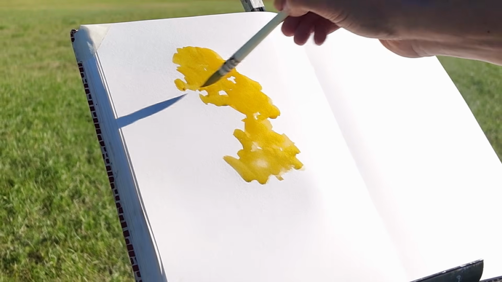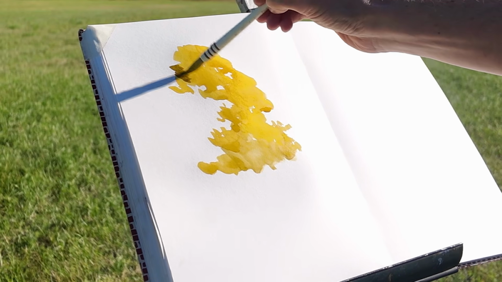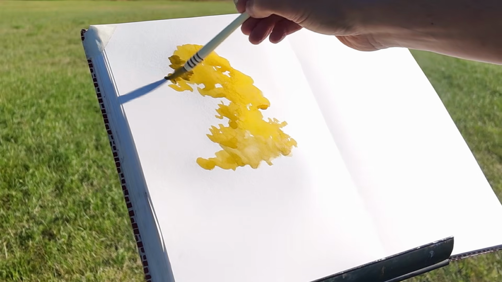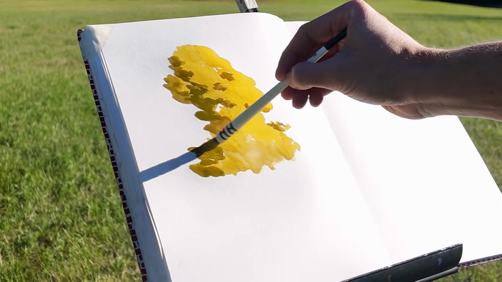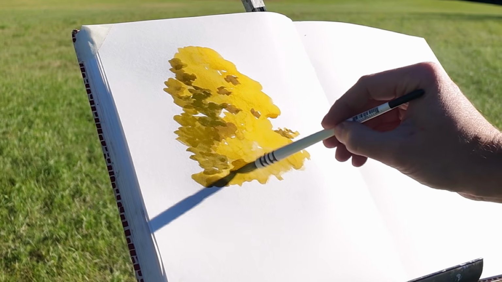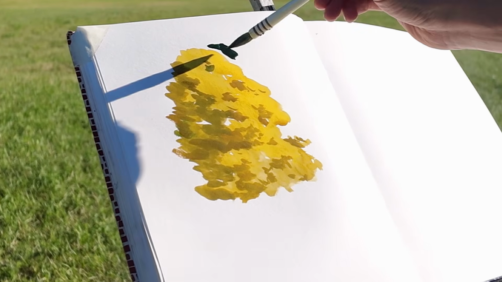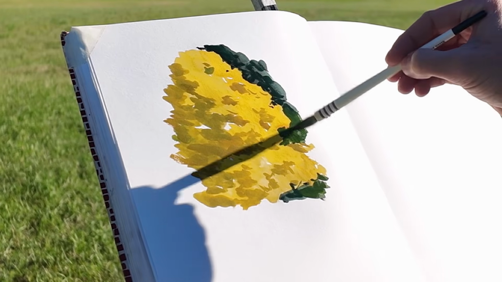It's peak fall here in the States, with all of the beautiful yellow and orange trees around. So I decided I was going to go out and try to paint some. And this brings us to a common problem I'm often asked about by my students, which is how do you paint the shadows of something that's yellow? Yellow in particular seems to be quite difficult.